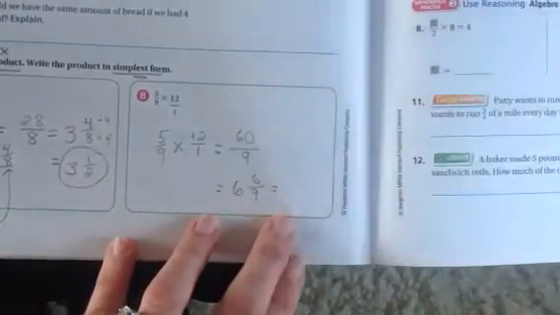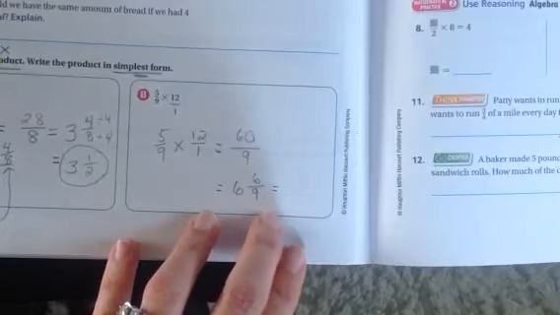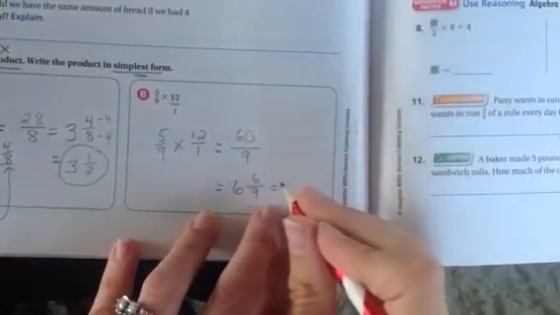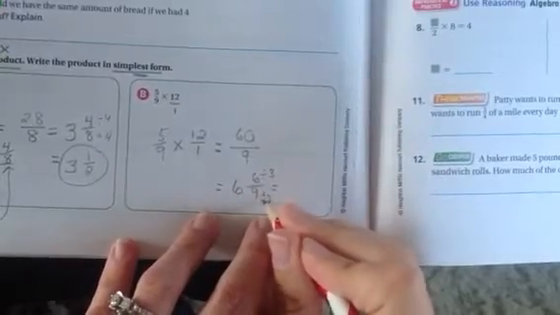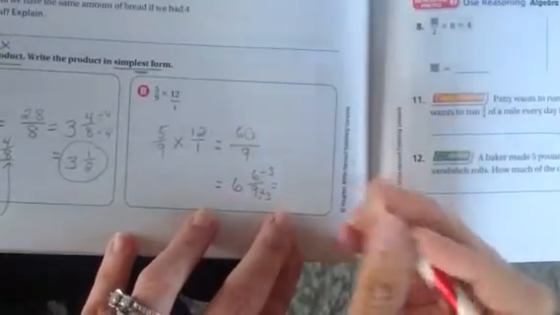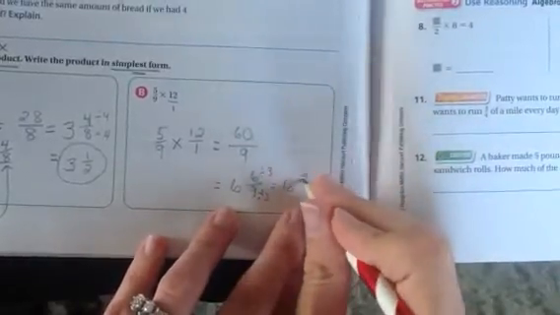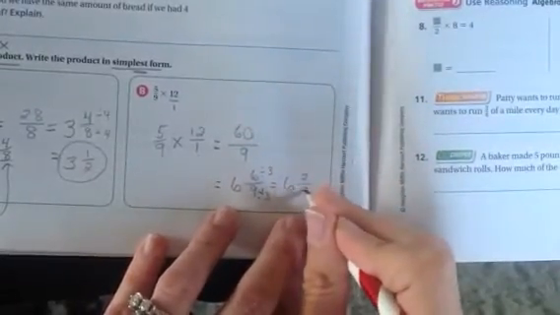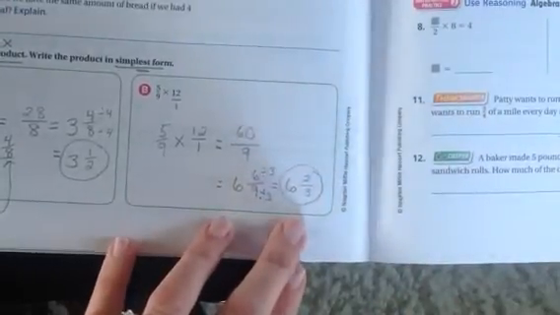Then we have to stop and ask ourselves again, is 6 and 6/9 in simplest form? Can we divide both of these by a number? Yes, we can. We can divide both of these by 3. Don't forget to bring over your whole number. 6 divided by 3 is 2, and 9 divided by 3 is 3. So we have 6 2/3.